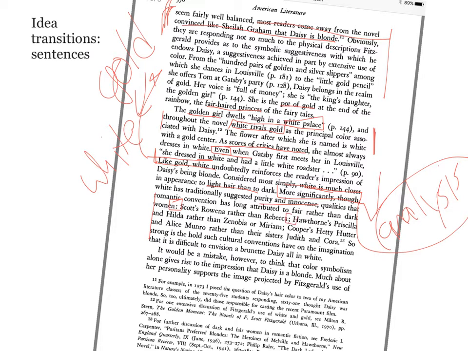And the semicolons here separate items in a list when the items in a list are longer or have commas within them. So then again, we've got that paragraph that wraps up everything there and gets us ready for the next paragraph, where, as you can read in the transition from one to the next, we're getting into more complexity. So not just the color symbolism. It would be a mistake, however, so you can see that transition language, to think that color symbolism alone gives rise to the impression that Daisy is blonde. So here we're going from color symbolism to characterization, adding some more complexity.